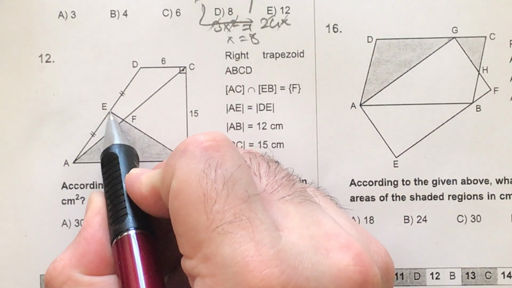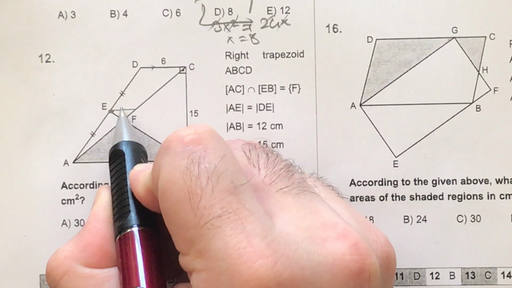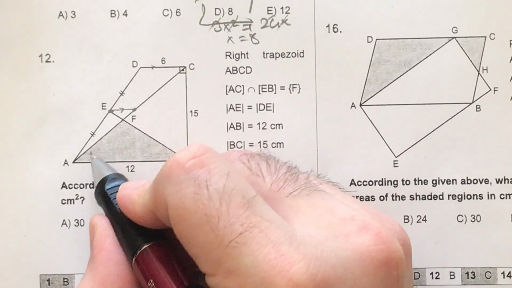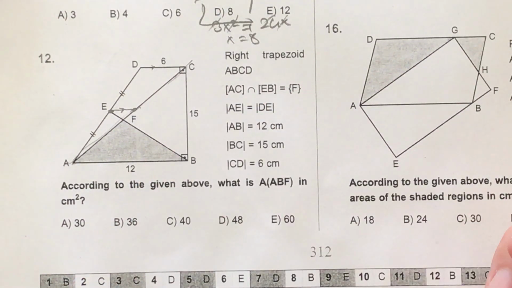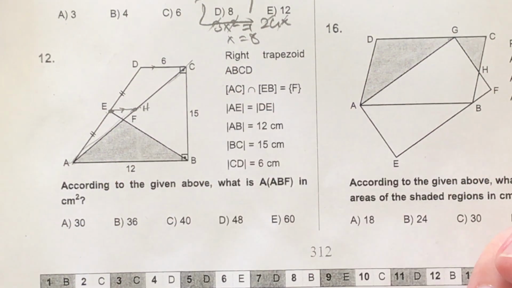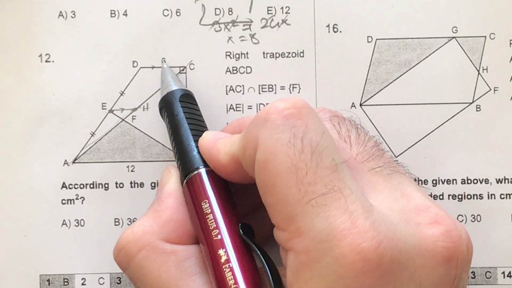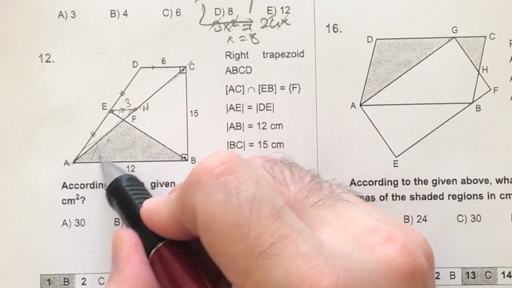Okay, I'm going to draw a parallel from E to DC, okay? This parallel to this one. And this portion and this portion are equal as well. And therefore, let's say this is H. EH is the midsegment of ADC triangle. If this is 6, this must be 3. There you go. You have again similarity.